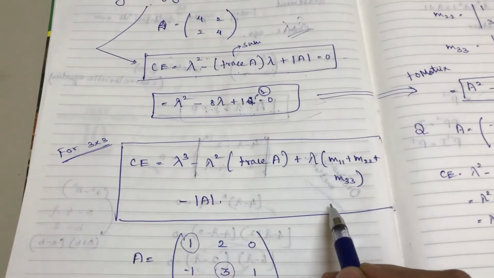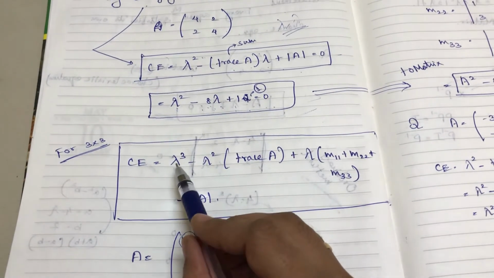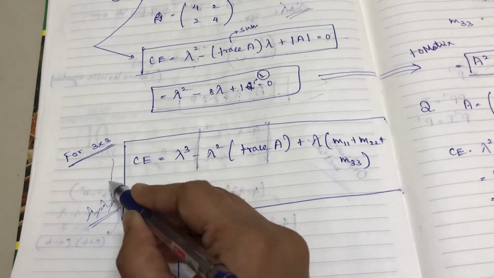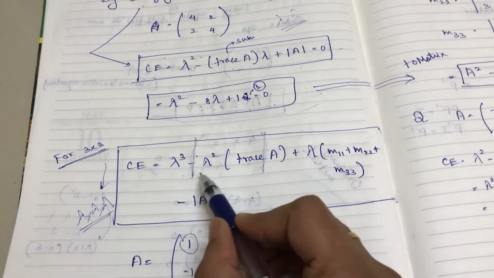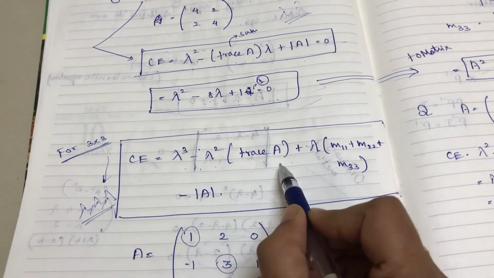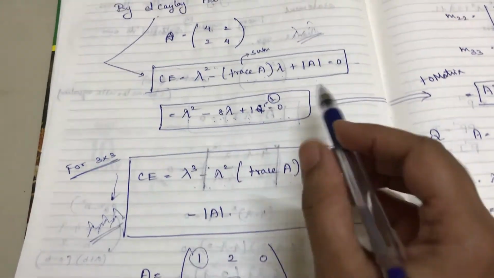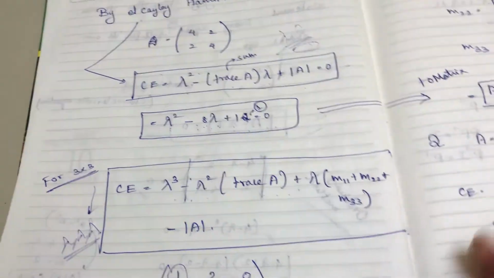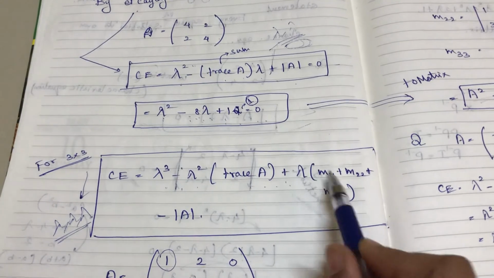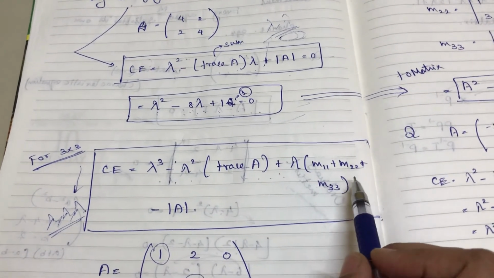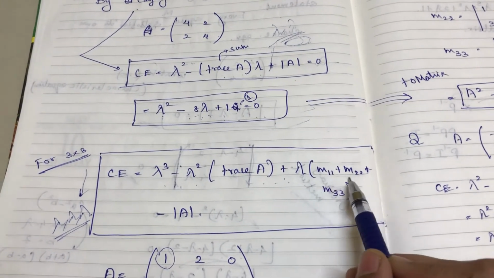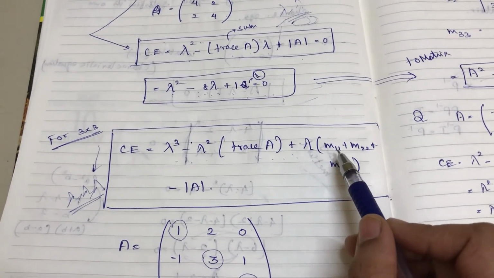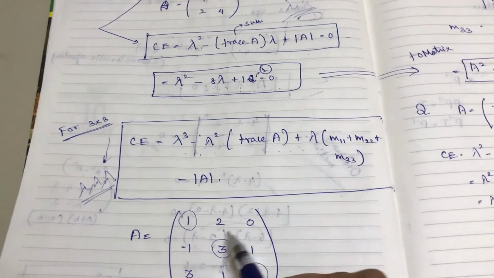Okay. So for a 3 by 3 matrix, it is dead easy. You can see here there will be 3 lambda values from the 3 by 3 matrix, right? So lambda cube minus lambda square into trace, the same thing, plus, in the center we have to add some elements for the 3 by 3 matrix. What is that element? Plus lambda into, as I have already told you, m11 plus m22 plus m33. That's just the diagonal values.